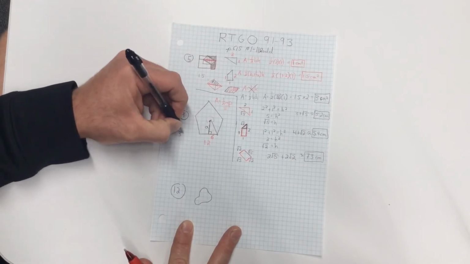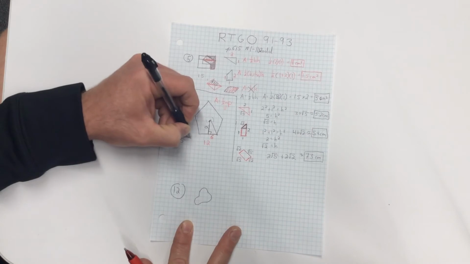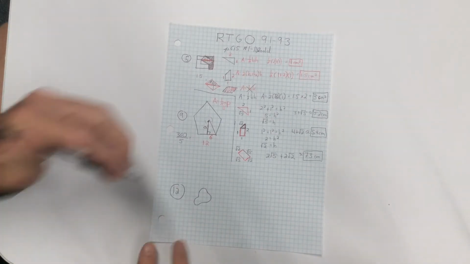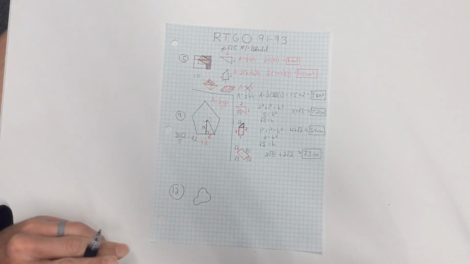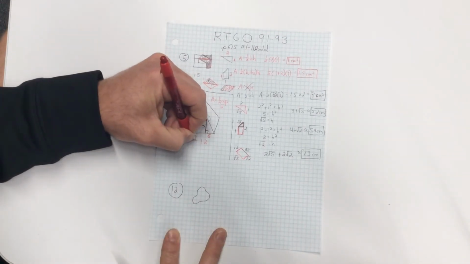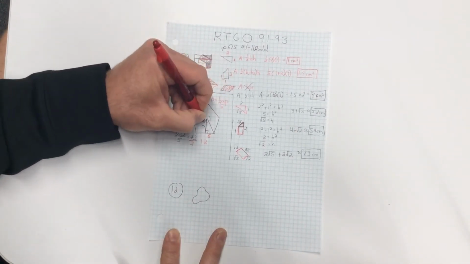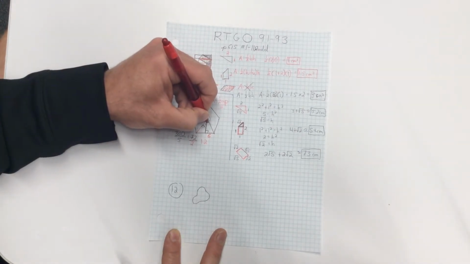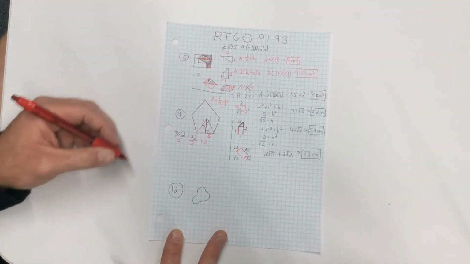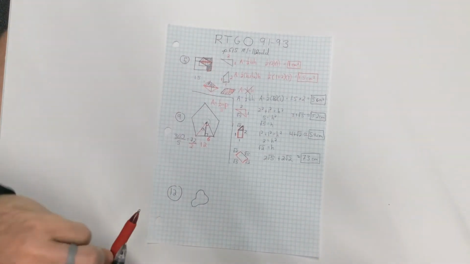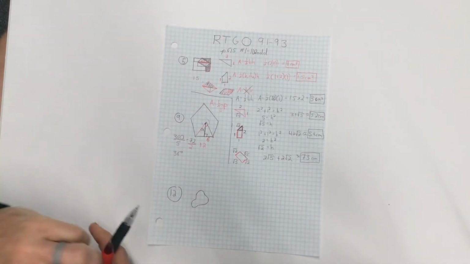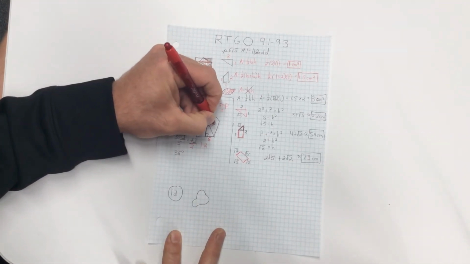So 360 divided by 5 tells me the interior angle, that's 72. Then I divide that by 2, because I'm only going to use half of those big triangles. So the angle I'm looking for is 36 degrees.